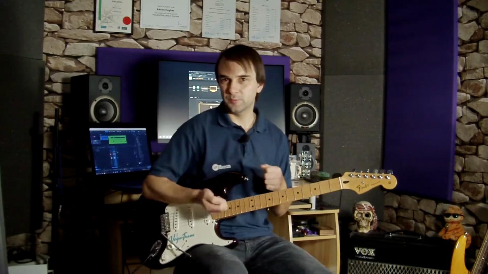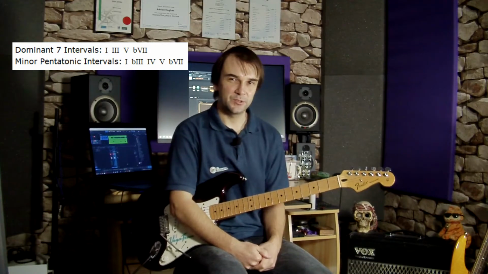But there is a problem with the minor pentatonic scale. If you look at the intervals of the minor pentatonic scale, it has the intervals 1, flat 3, 4, 5 and flat 7. Whereas our dominant 7th chord, which we require, is 1, 3, 5, flat 7. So the third note is a clash. We get a minor third played against a major chord. So the minor third in our scale is played against the major third of the chord.